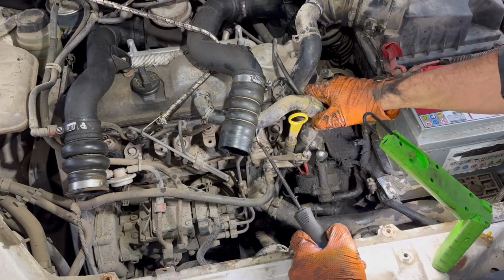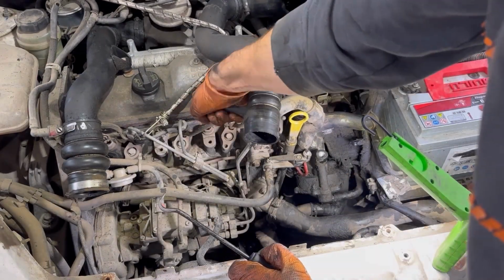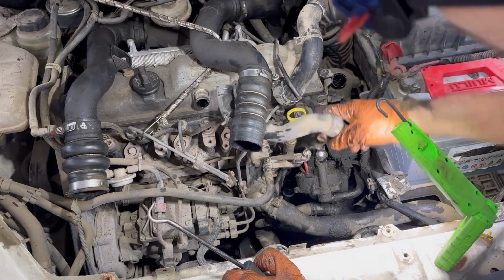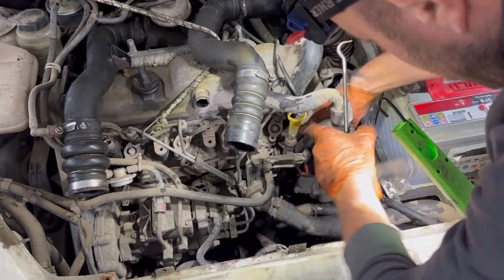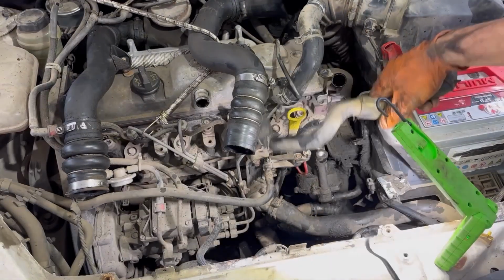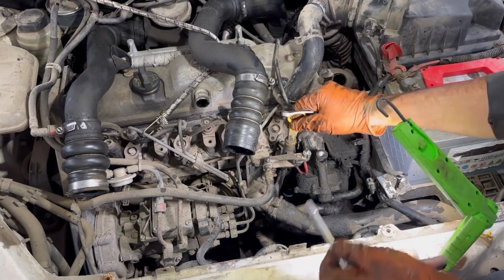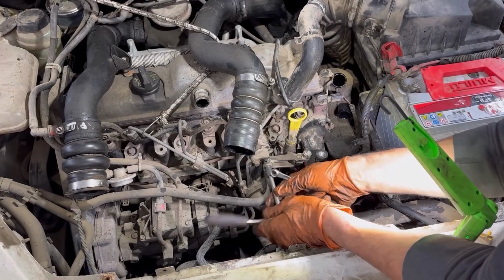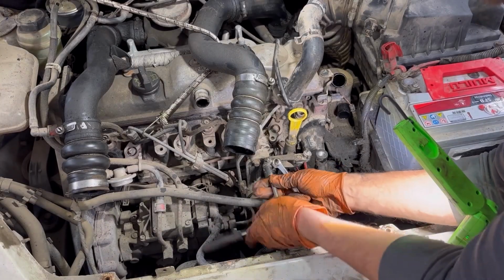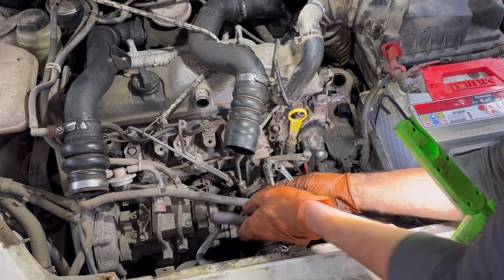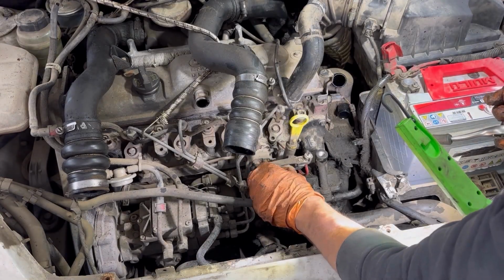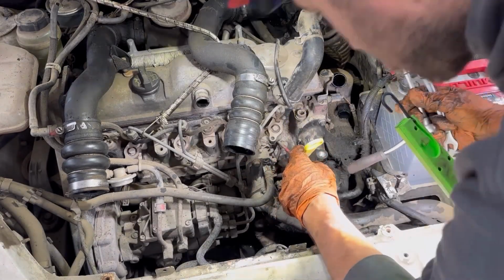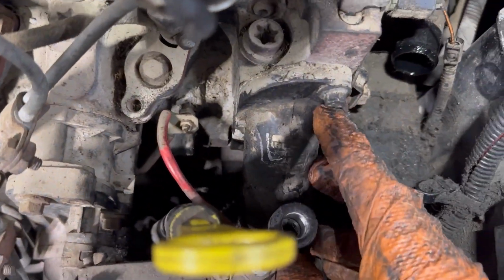Now that the metal clamps are removed from the hose, we can take out the hose. Next we're going to remove the bolt holding the oil dipstick and put the dipstick to the side. And now we should have access to the 2 bolts holding the vacuum pump.